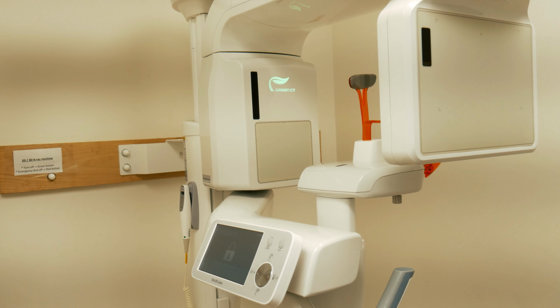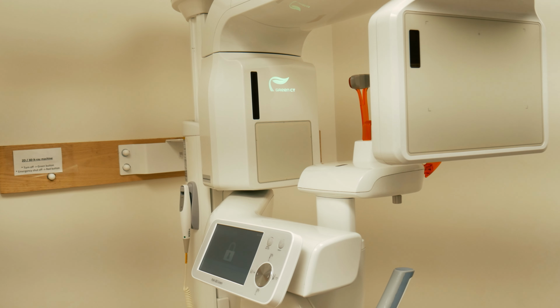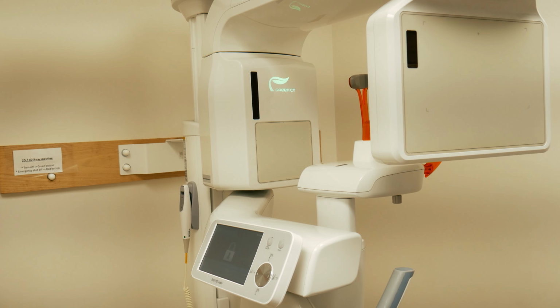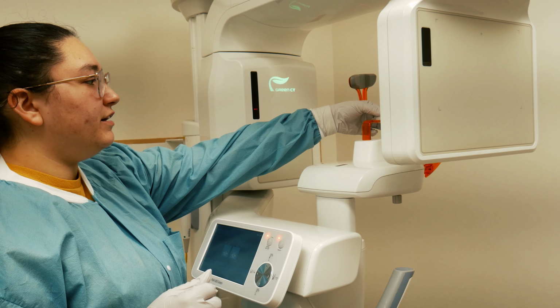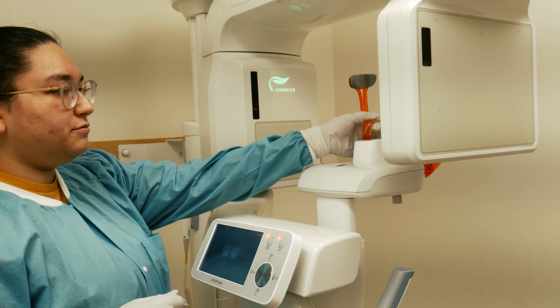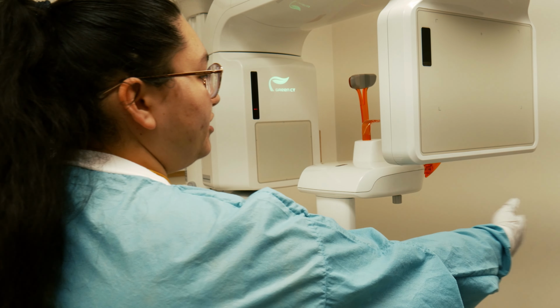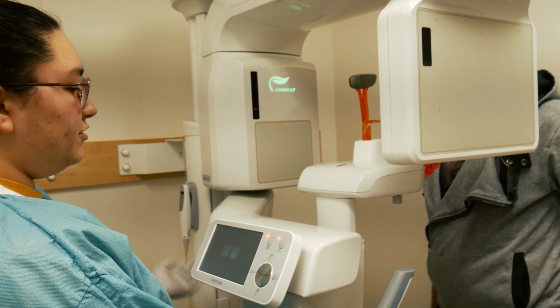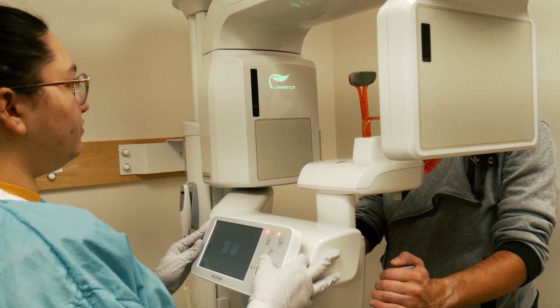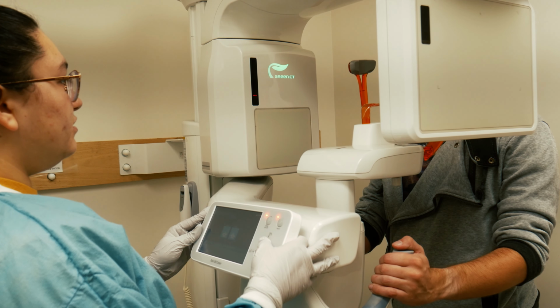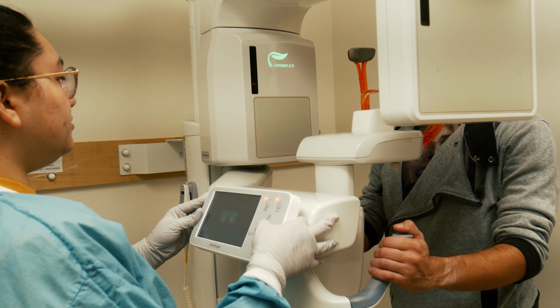Okay, so now we're going to initialize. The system is initializing. Please wait. Okay, and then you want to place your barrier around the piece that the patient will be biting on. Then you have the patient come right over. I'll have you hold on to these handlebars for me. You're going to move the machine up to the patient.